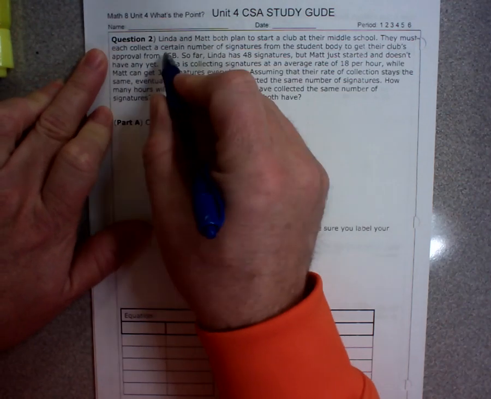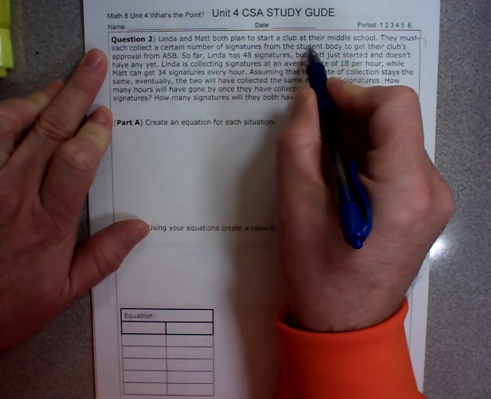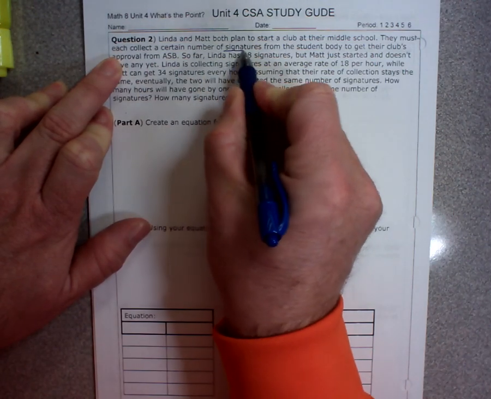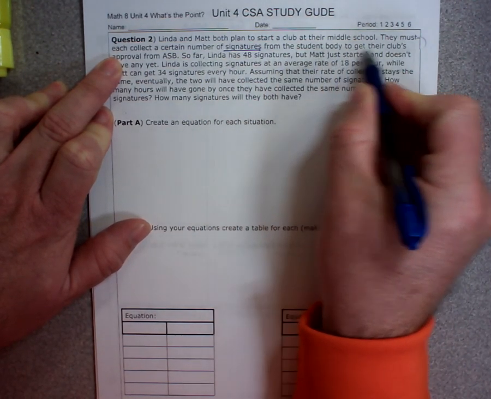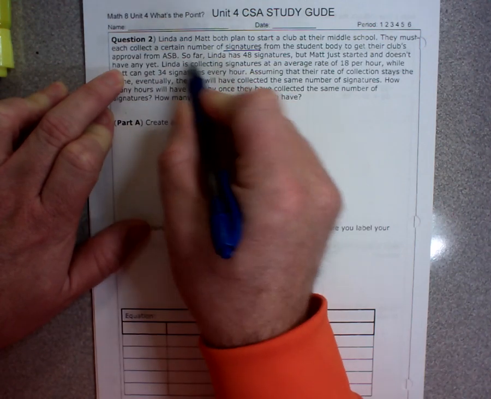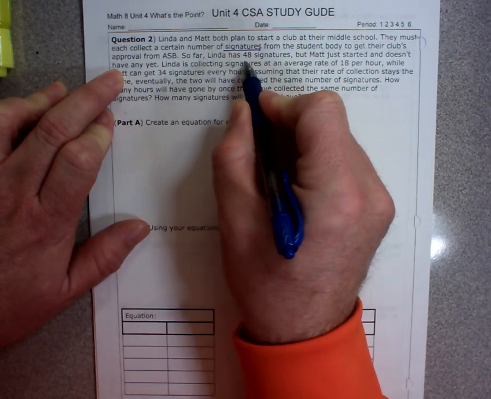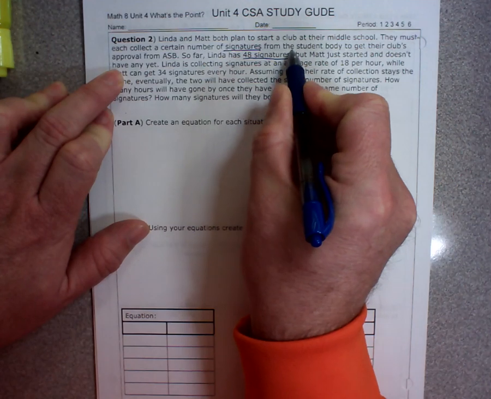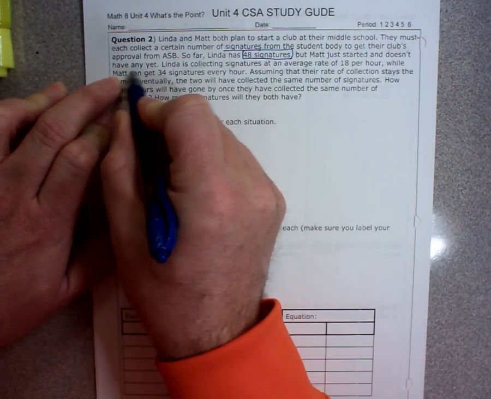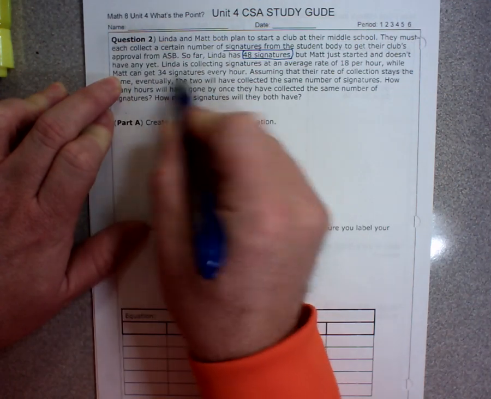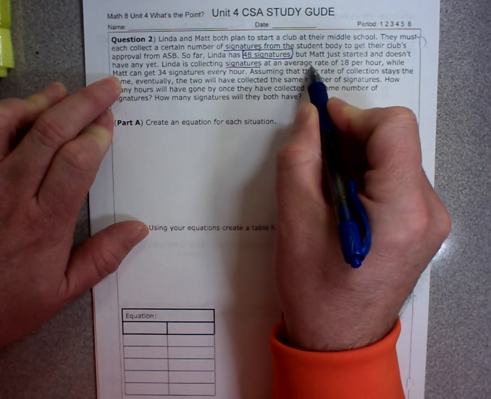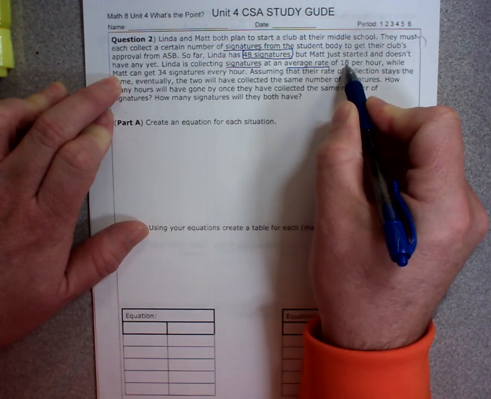Question 2. Linda and Matt both plan to start a club at their middle school. They must each collect a certain number of signatures from the student body to get their club's approval from Associated Student Body, ASB. So far, Linda has 48 signatures, but Matt just started and doesn't have any yet, so he has 0.